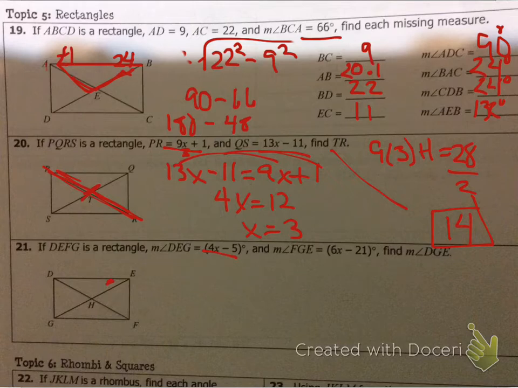FEG, FEG, this angle here is that. Okay, so what do you know? The corner is 90. That means those both together, so I would add those two together and get 10x minus 26. I'm sorry, I'm looking at this wrong. I was going, wait a second, let me check something here. Oops, let's start off again.